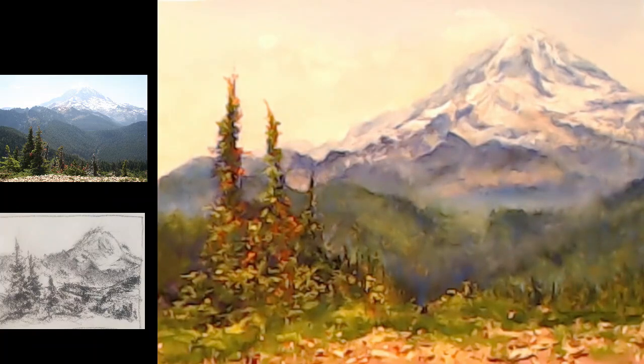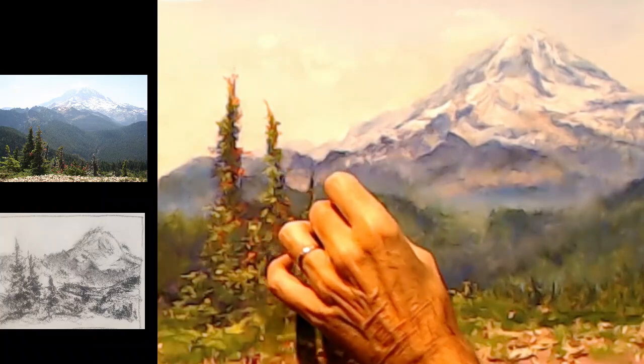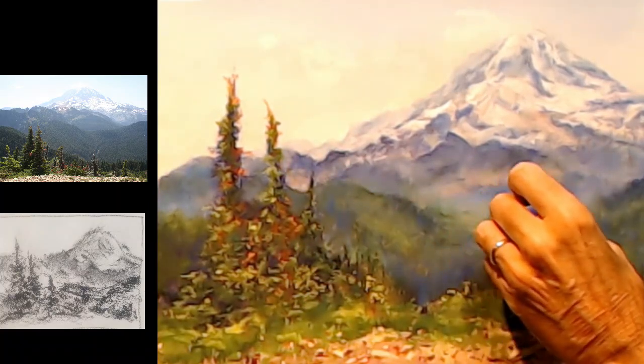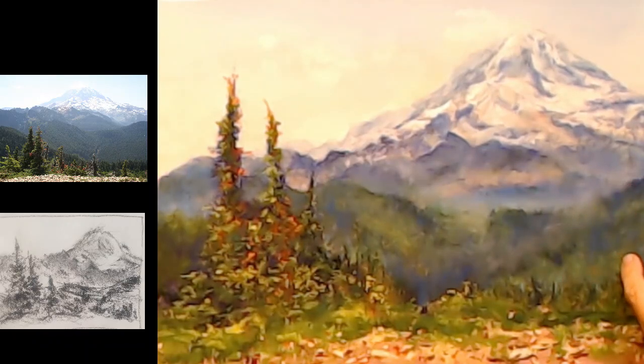So this painting is essentially done. Just a few more highlights and a few more dark spots and working a few more edges here and there.